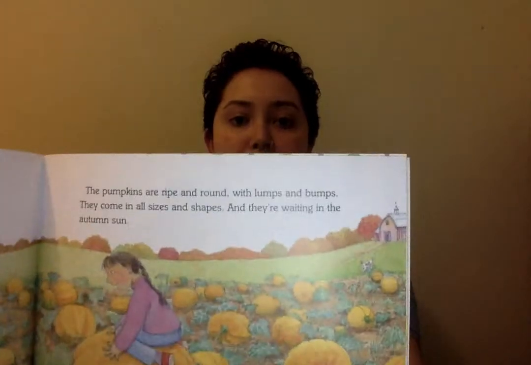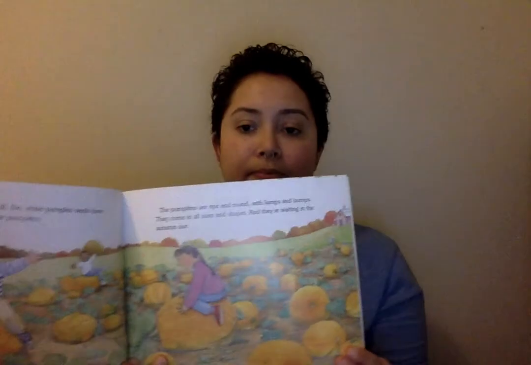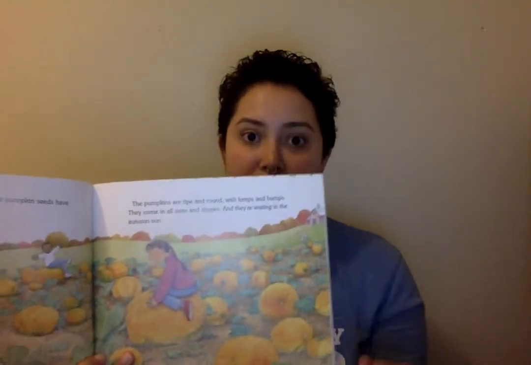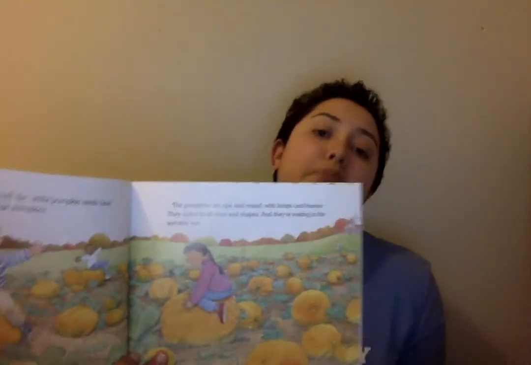Now we're reading something new. In just 4 months, small, flat, white pumpkin seeds have grown into big, fat, orange pumpkins. The pumpkins are ripe and round. When it says ripe, they mean ready. With lumps and bumps, they come in all sizes and shapes, and they're waiting in the autumn sun. Autumn is another word for fall. So here's what the pumpkin looks like. All shapes, all sizes, all different textures. Some are smooth, some are lumpy and bumpy.